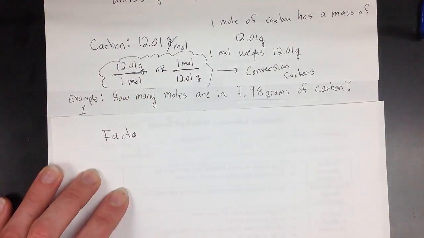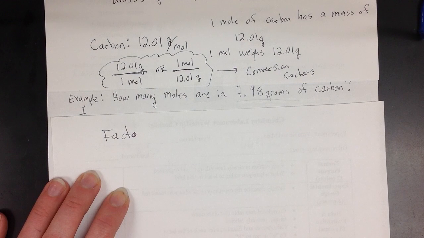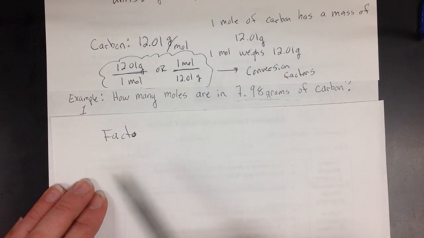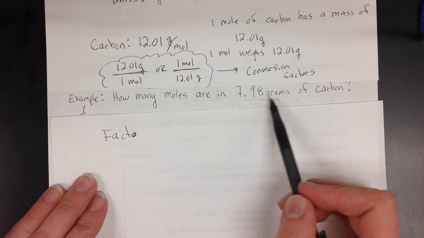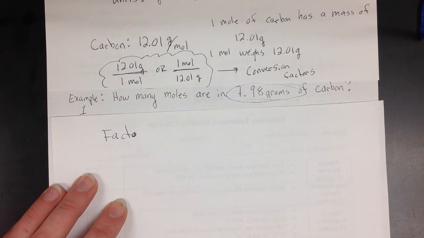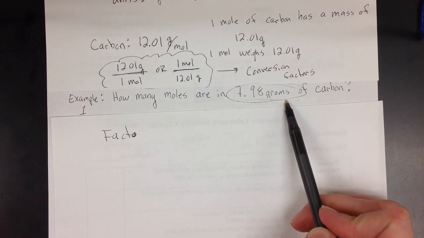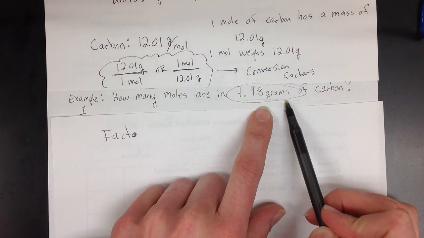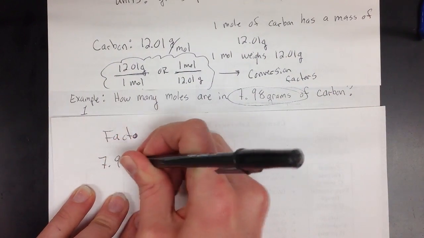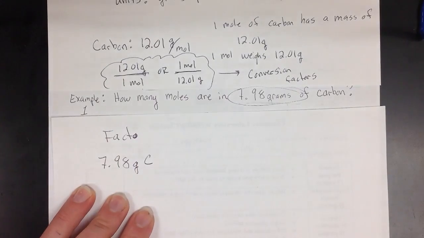So your fact is the number that we're starting with. It's the information that we're given. It's what we have to start with. In this case, I have 7.98 grams of carbon. This is the only number I'm given. This is the only numerical value. So in this case, it is obvious that this is the fact. So I'm going to start with my 7.98 grams of carbon.